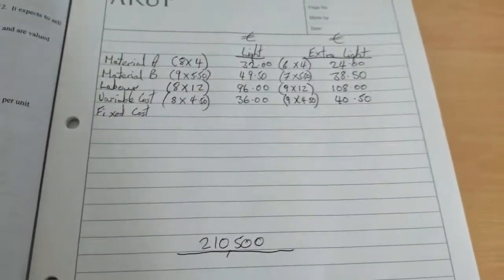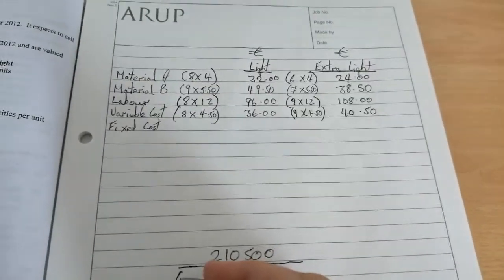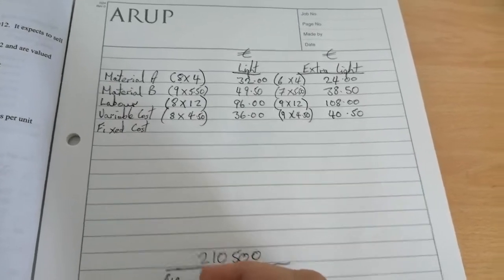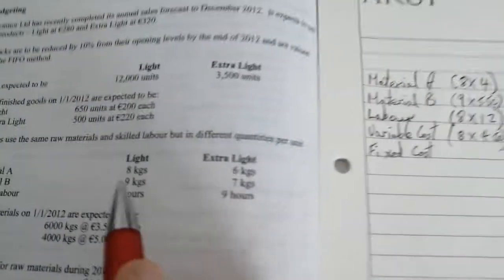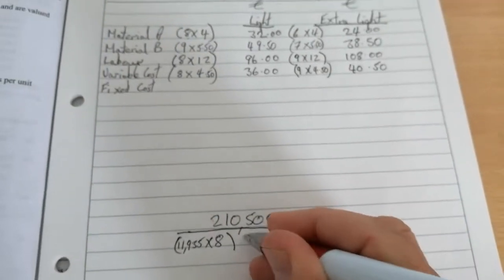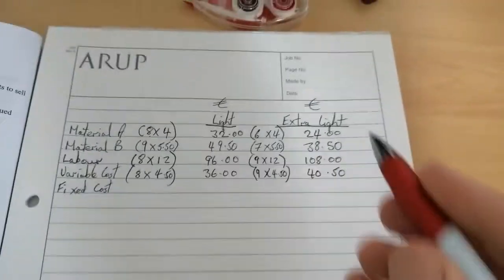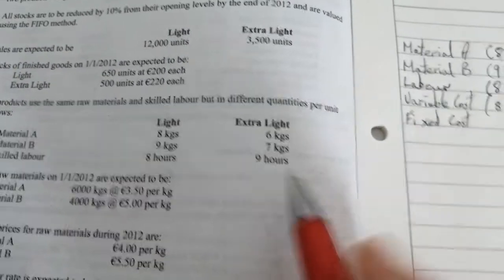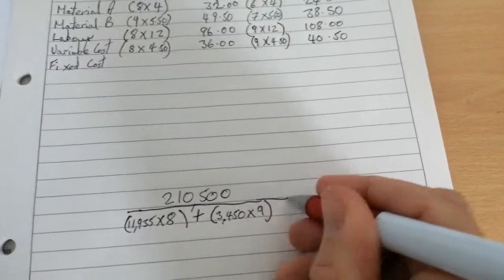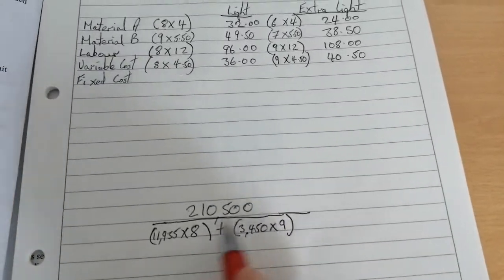We want to divide it by the total amount of hours that was worked in the factory during the year. So the total amount of hours worked in the factory was, well, there were 11,935 lights manufactured, and for each one of those, somebody spent 8 hours working on them. Okay. And there were 3,450 extra lights manufactured during the year, and for each one of those somebody spent 9 hours working on them. So if I multiply them out and add them together, I get the total amount of hours of work that was done in the factory during the year.